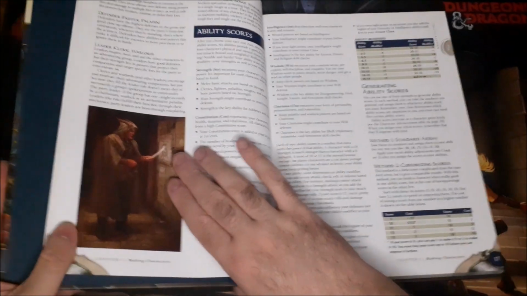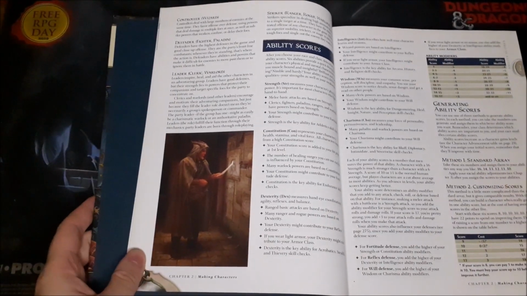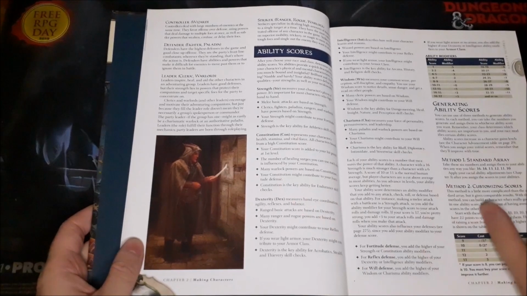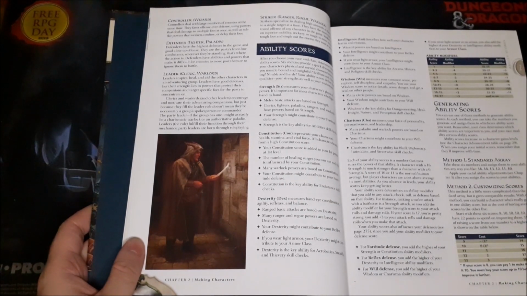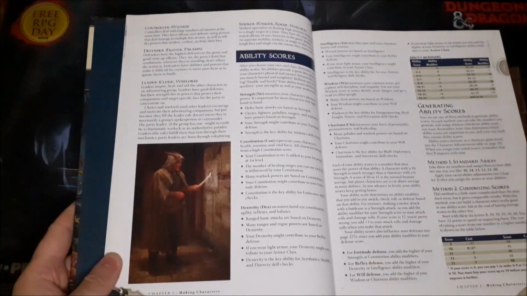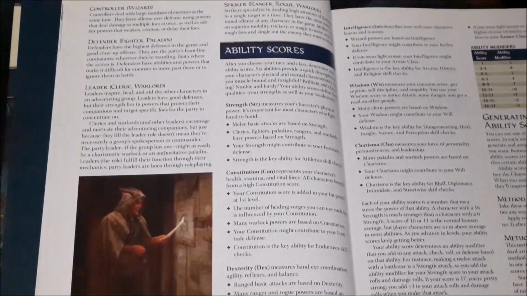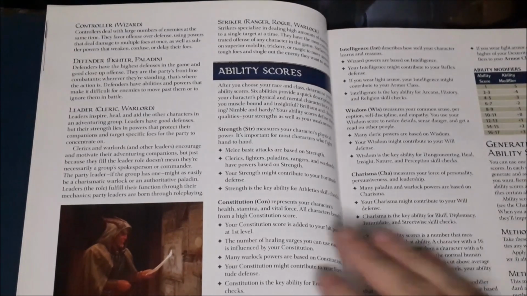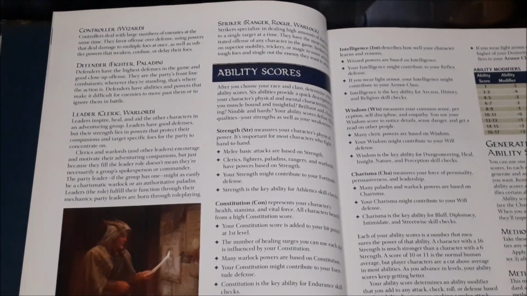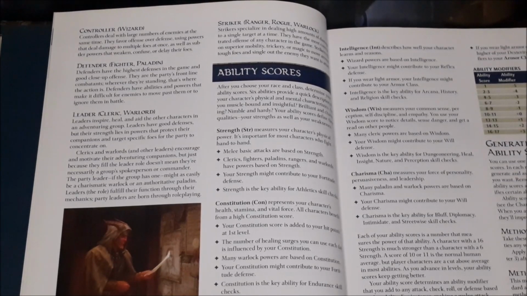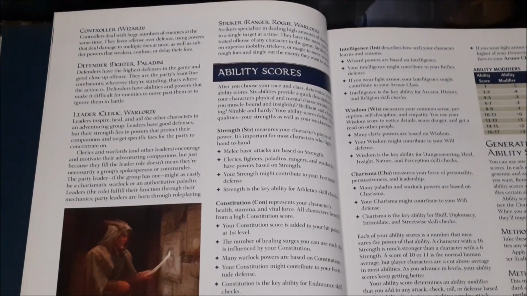So let's just take a look at what they have as definitions for each of these. So we've got controller. The class example that they give here is the wizard. And let's zoom in a little bit tighter on this here. So the controller, wizard. Controllers deal with large numbers of enemies at the same time. So it's not necessarily about mental control so much as it is controlling the battlefield.